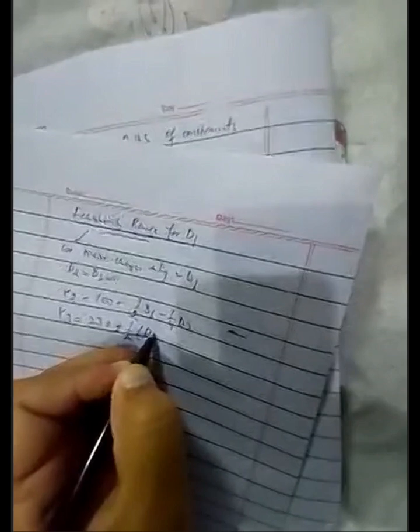X3 is equal to 230 plus 1 over 2 into D2, and S3 is equal to 20 minus 2D1 plus D2 plus D3.